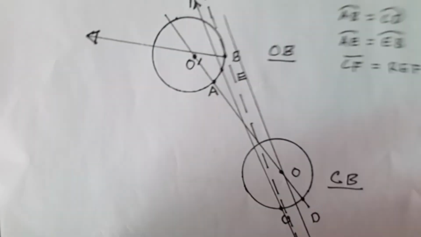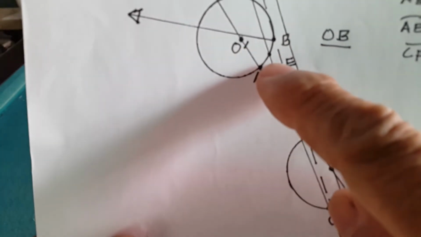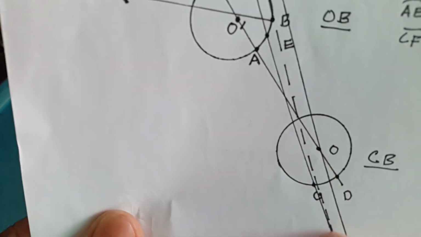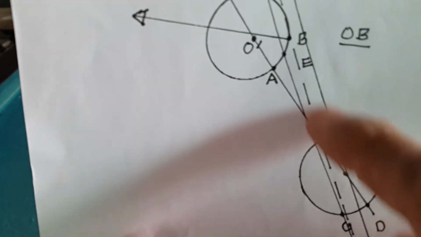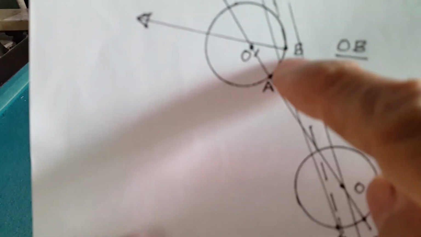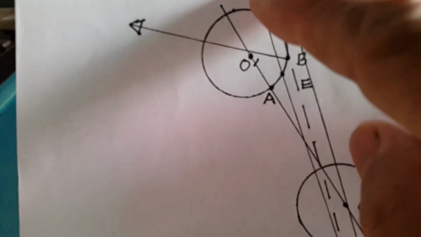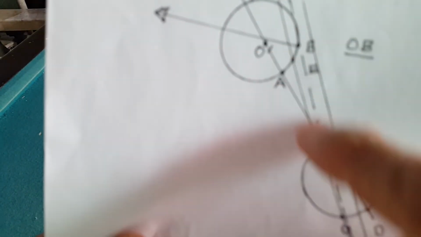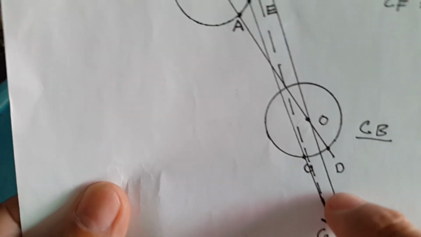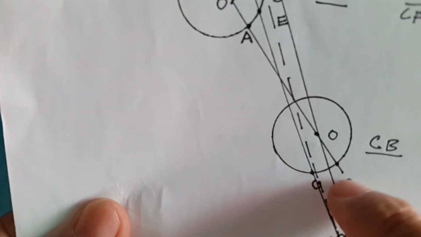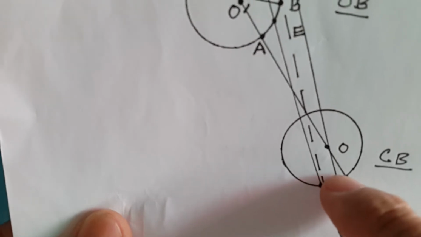So the crucial point here is this taking of the reference line. Once this is wrong, we started wrong, this cue stick will not directly hit at the center.